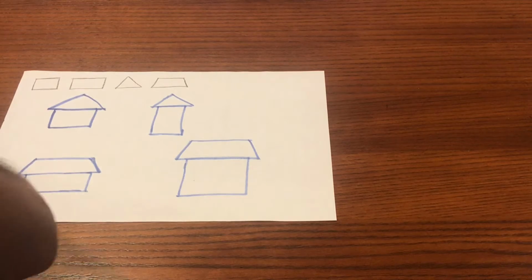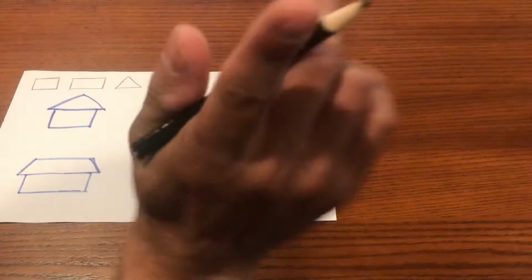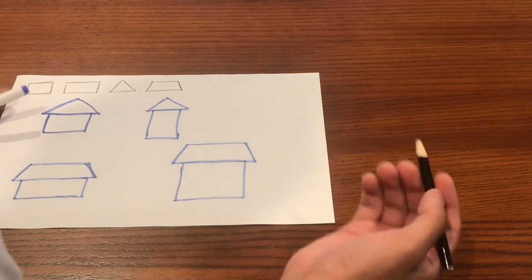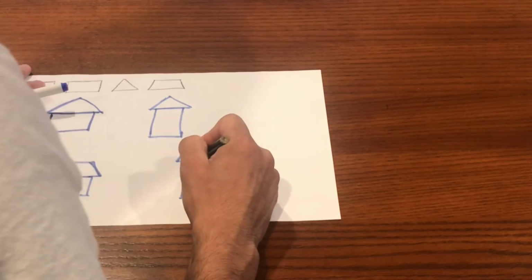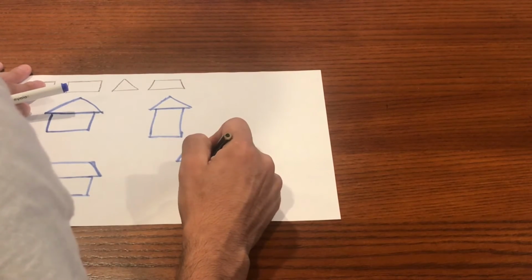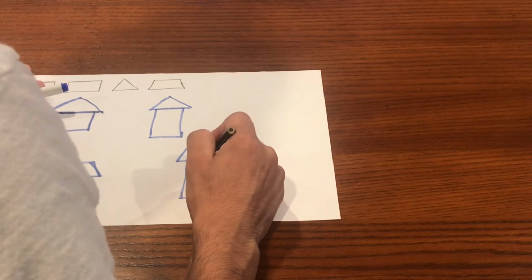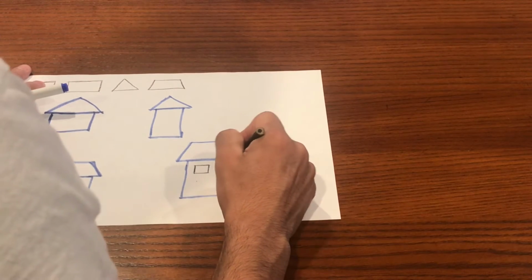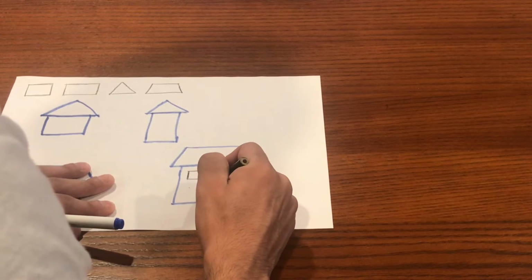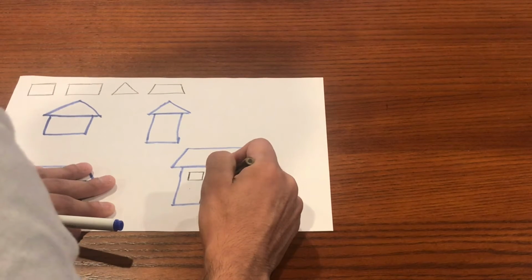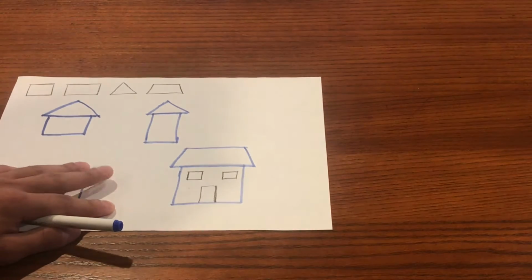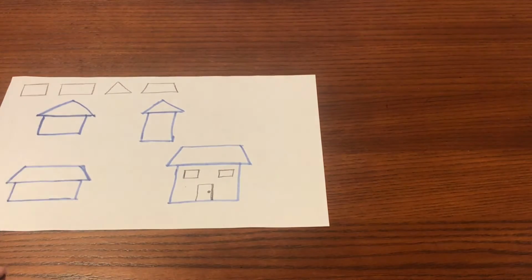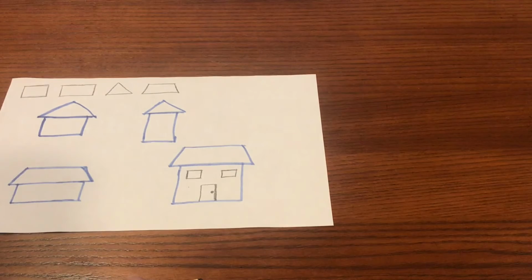Now, to add details like windows and doors, remember, you have to think of the shapes that it consists of. For windows, they usually are square. So they're tiny little squares within the square. And for the door, they're little short rectangles like this. So those are details. And if you want to add a little knob, just add a little dot. So these are examples of houses.